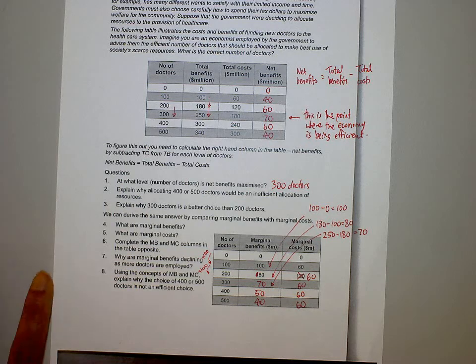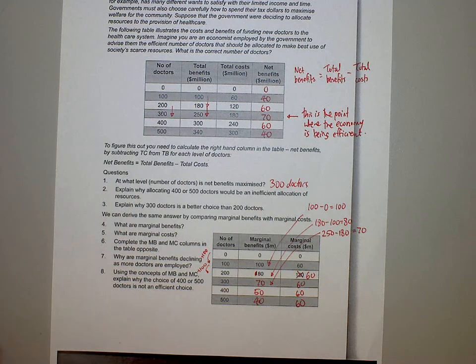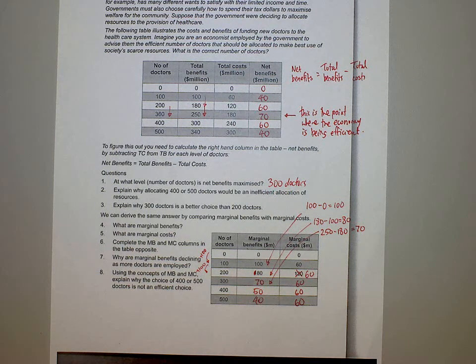So question number 4, what are marginal benefits? We have written down definitions for that, so those should be pretty straightforward. So number 4 and number 5, I'll read out real quick what I've put down. So marginal benefit is the extra benefit you receive from an extra unit of goods and services. So that extra doctor, what's the benefit? Marginal cost is the extra cost you incur for that additional unit of good or service. So just keep in mind, a unit might not necessarily mean just one. It might be 100. It might be 200.